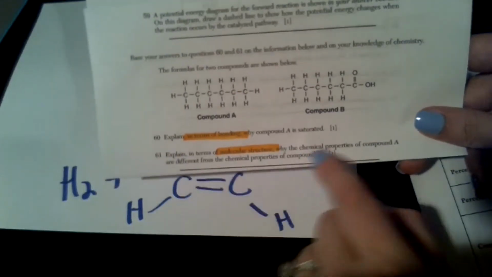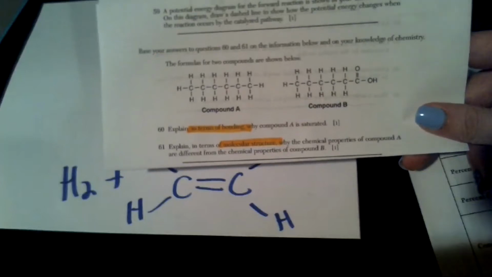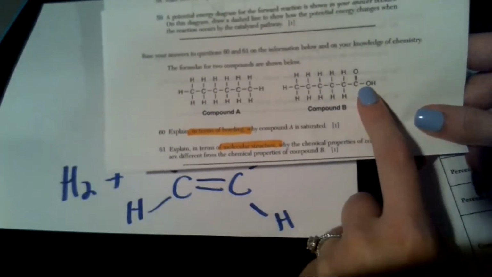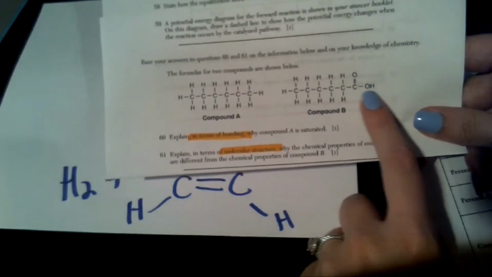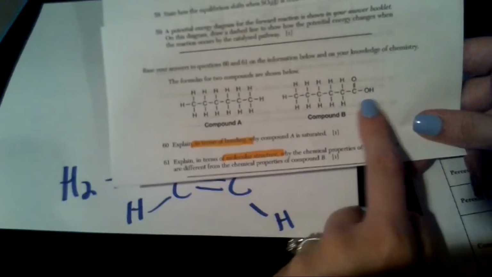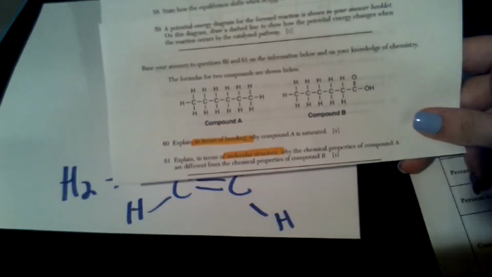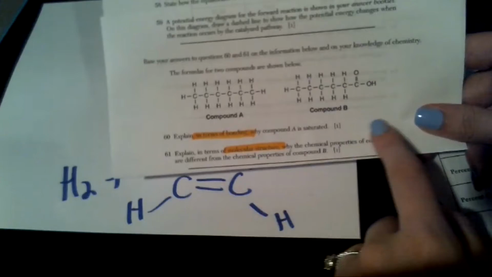I would go a little bit deeper than to say they have different structure. I would explain what those differences were by saying that this has an organic acid functional group and this one does not. This one has double bonded oxygen and an OH, and this one does not. Don't go crazy. You don't have to write a whole paragraph. One sentence is fine.